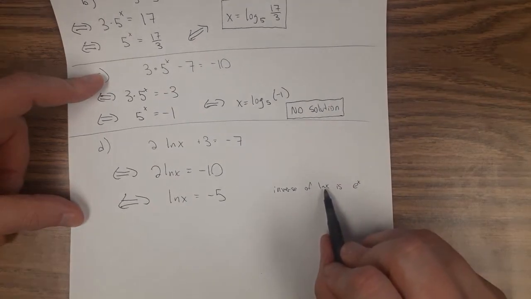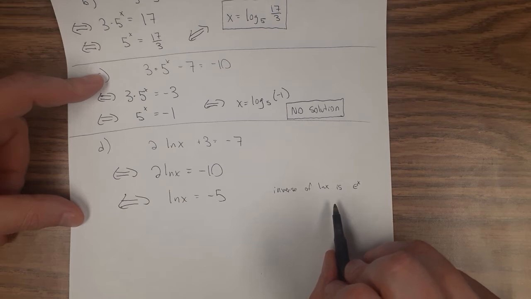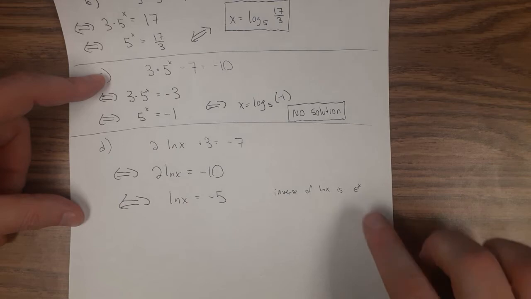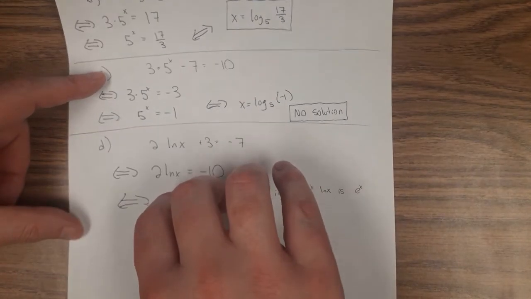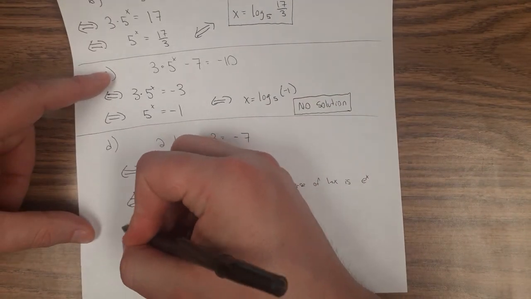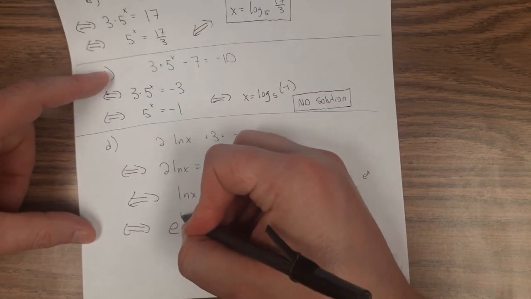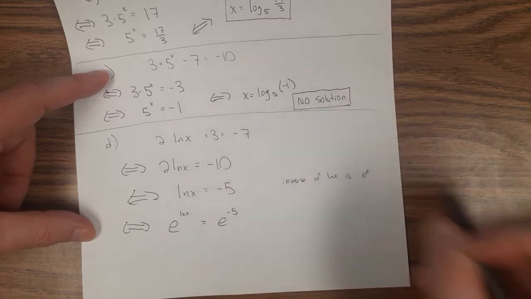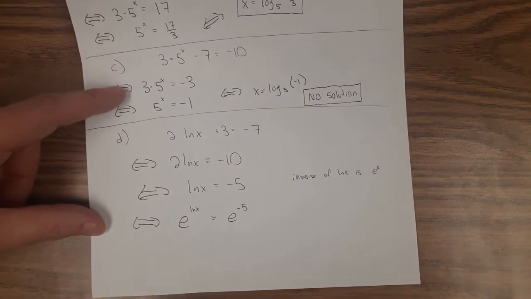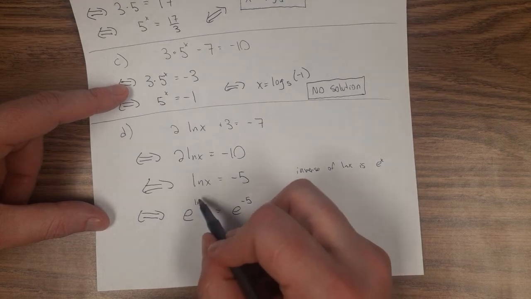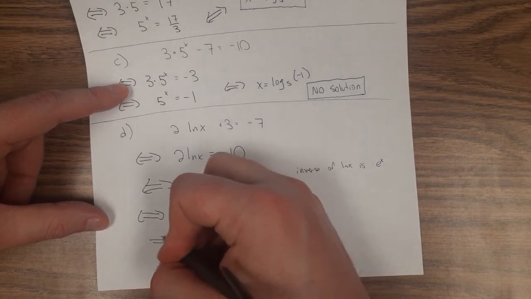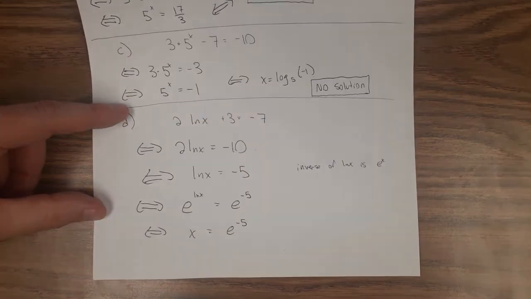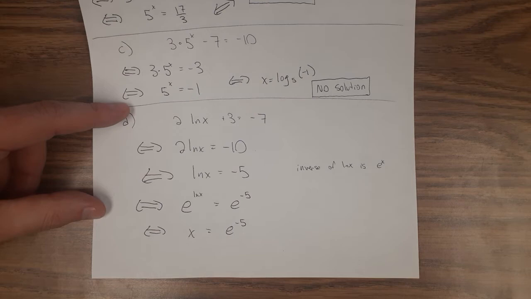The inverse of a logarithm is the corresponding exponential function. And since this is log base e, its inverse is e to the x. So I'm going to do this function to both sides. What does that really mean? I'm doing e to this power and e to this power. And this basically cancel. And I just get x equals e to the minus 5.